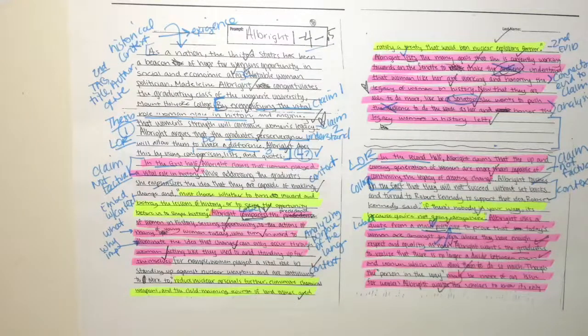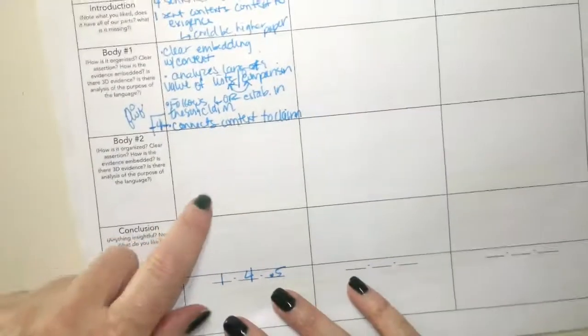So, jot down for body paragraph number 2, what are power moves that the student did in body paragraph 2 that we can mimic that you like. Do that real quick, body paragraph number 2 comments.